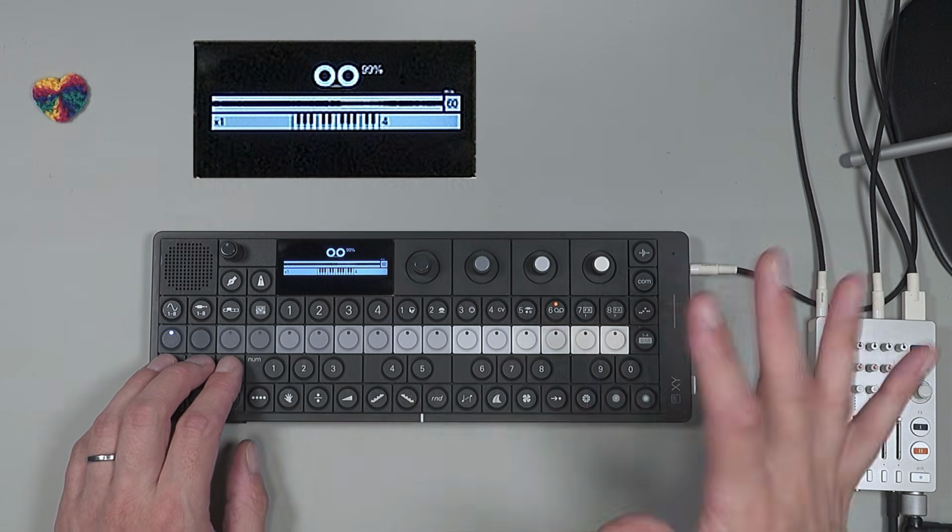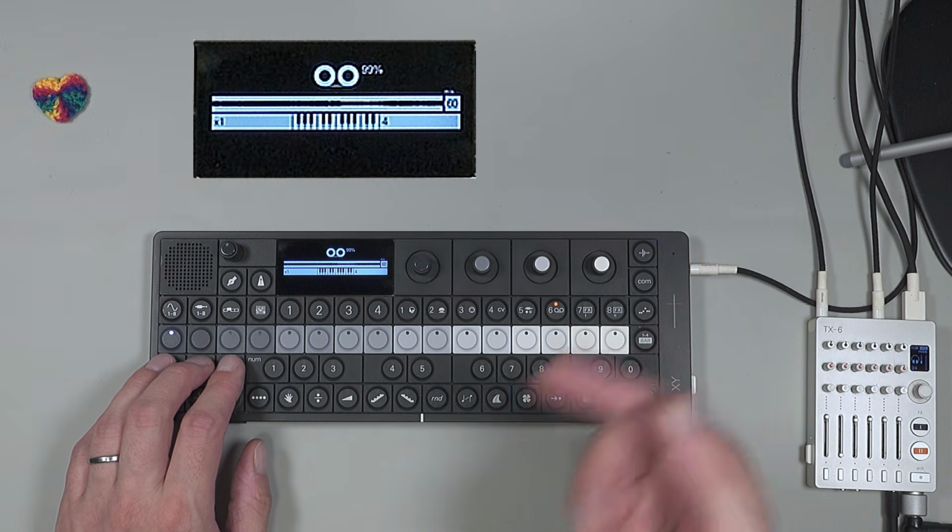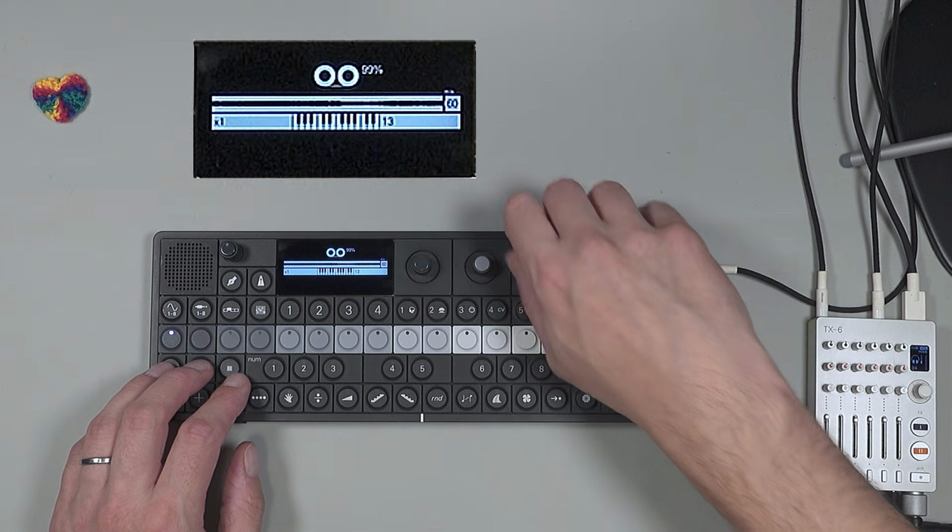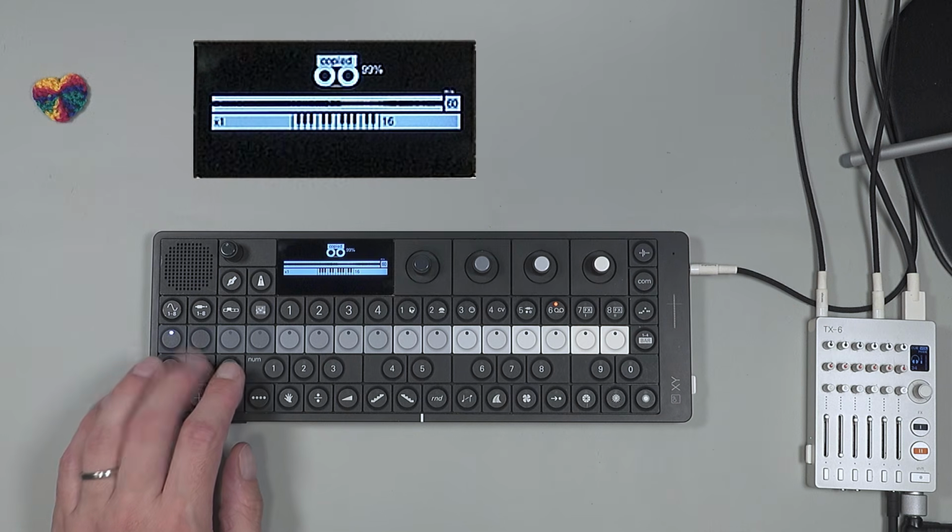I might have to try more extreme values so that we can hear it clearly, but let's go ahead and change this back to 16, and let's play this back.